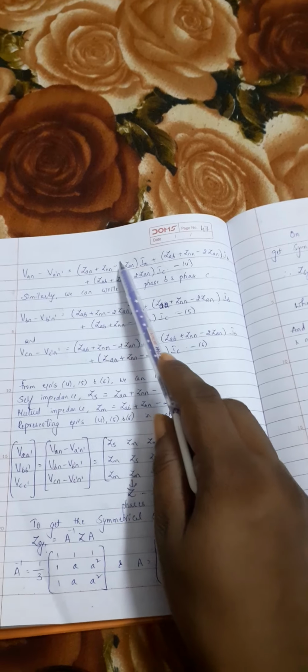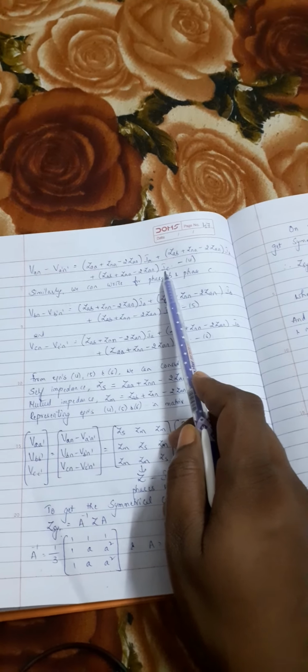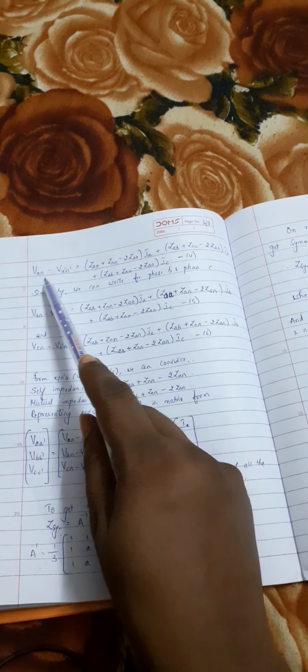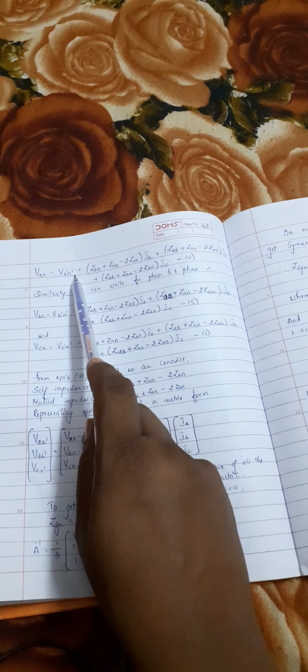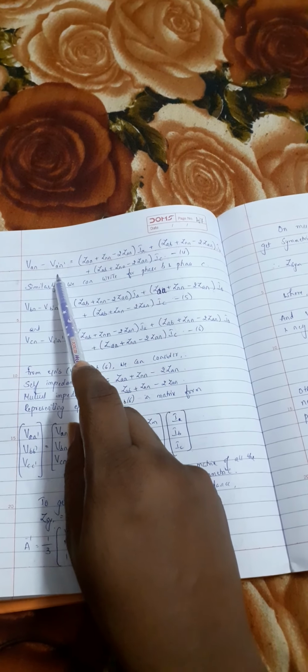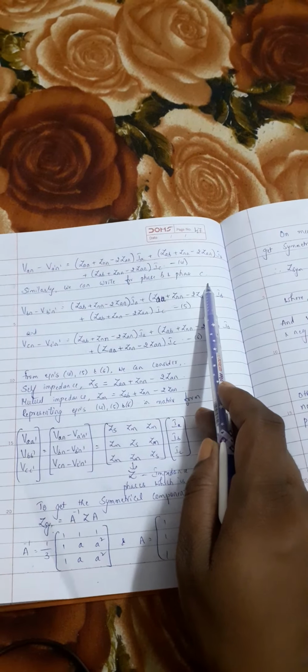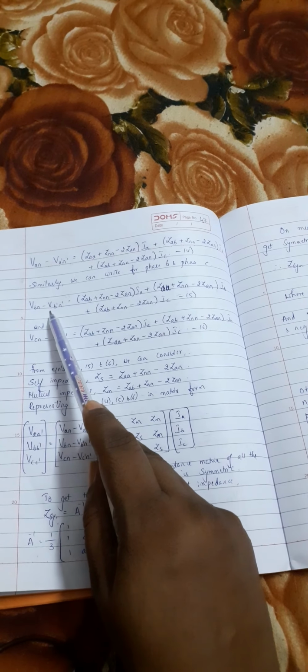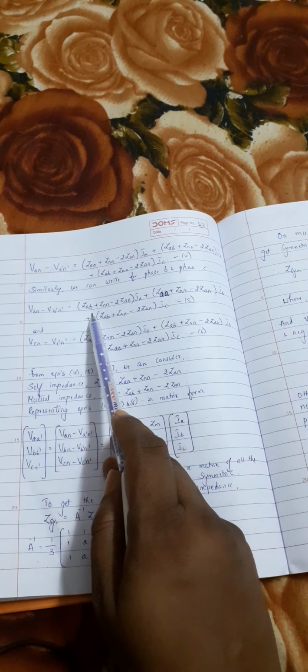So after simplifying those terms, I get this equation 4, which is the voltage difference between Va and Va dash N dash. Similarly, if you write for the phase B and phase C, I am going to get Vbn minus Vb dash N dash is equal to.